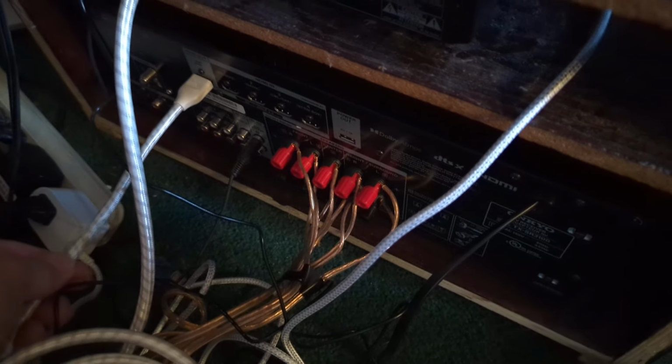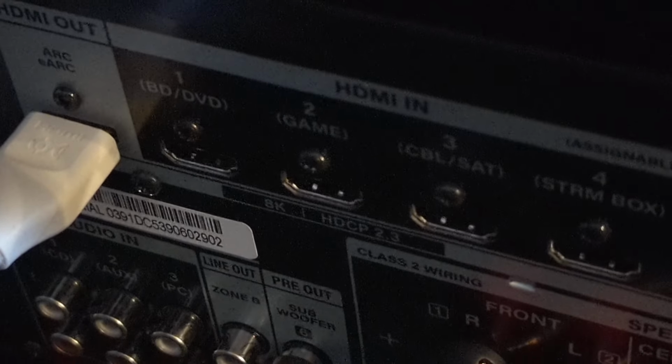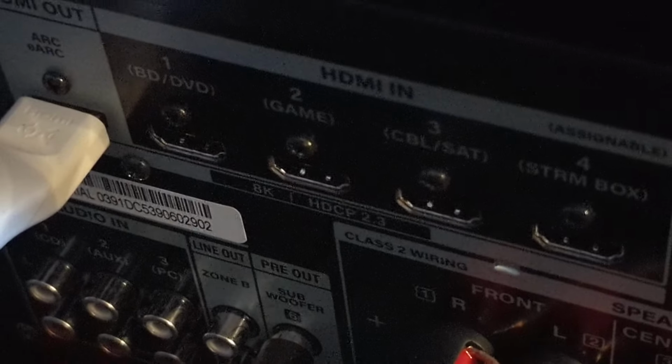So once we get our HDMI cord down to our receiver, we're going to plug that into our receiver. Now, this says let's zoom in on that. Kind of dark back there, huh? There, you can kind of see it now. HDMI out, and it says EARC. And that EARC is the audio return channel. So that's how it's getting its sound.